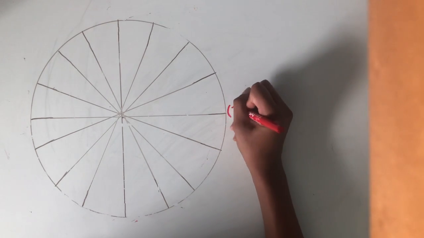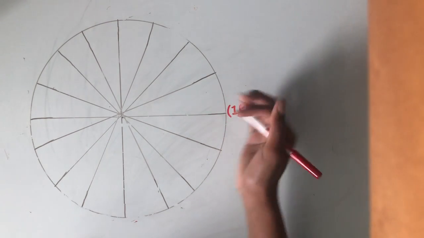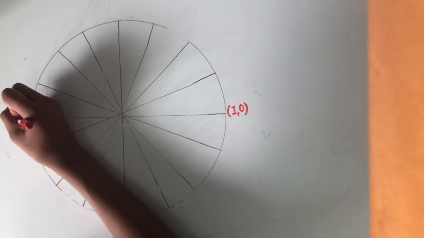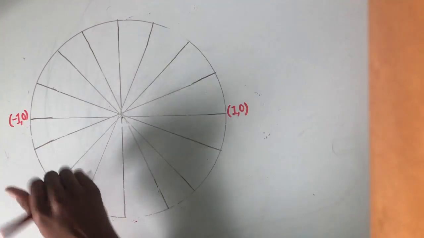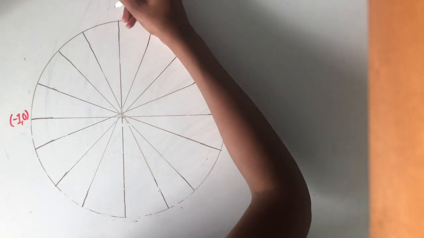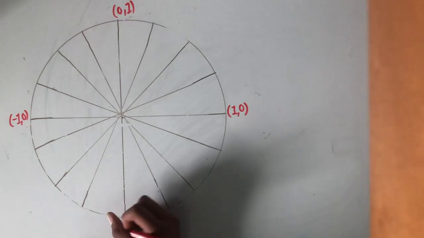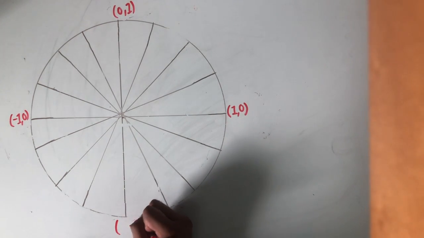Coordinate points. We know that this is (0, 0), and this radius is 1 unit long, so we know x is going to be 1 here, and y is going to be 0. The unit circle is symmetric about the y-axis, so now we know that x is going to be -1, and y is still 0. Up here, x is 0, and we know that y is up here at 1 unit, and y is down here now at -1, and x is still 0.